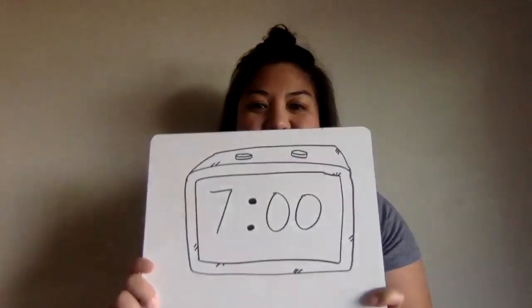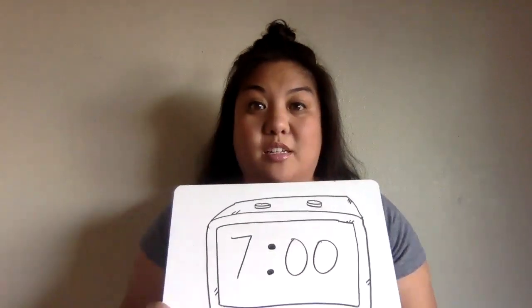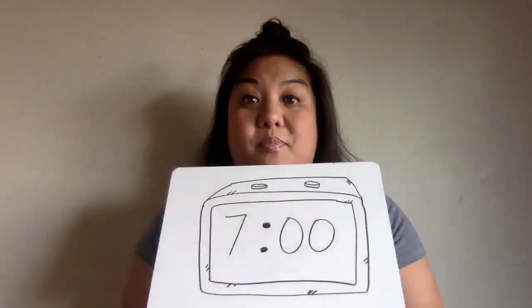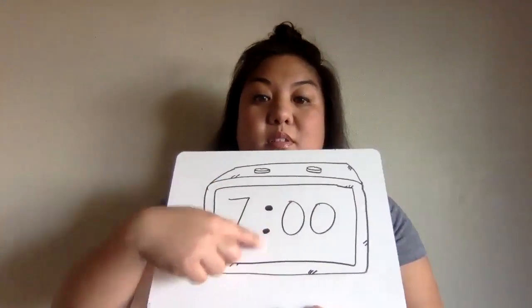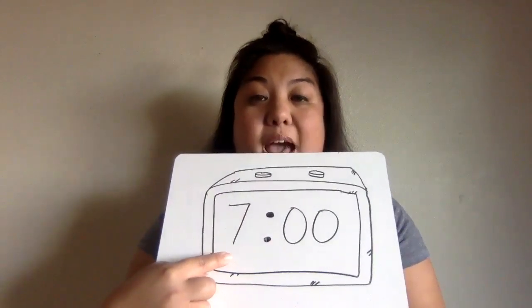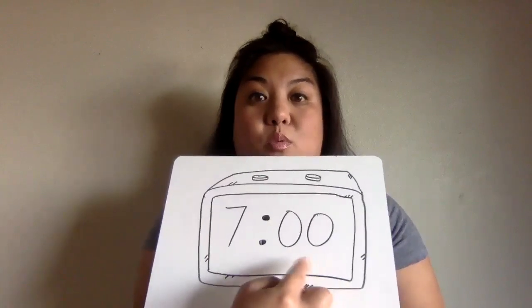Another clock you might see is a digital clock. Looks like that. On a digital clock, it doesn't have numbers going all the way around. It has numbers going across. It also has two dots called a colon. The first number will tell you the hour, and the numbers after the colon will tell you the minutes. I'm going to show you how to tell time to the hour using the analog clock first.